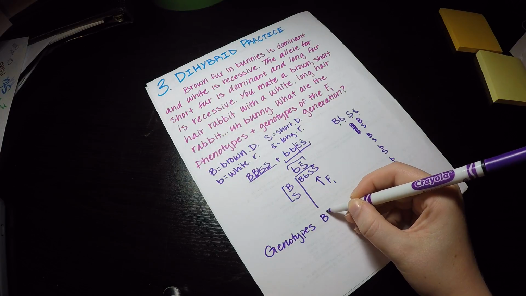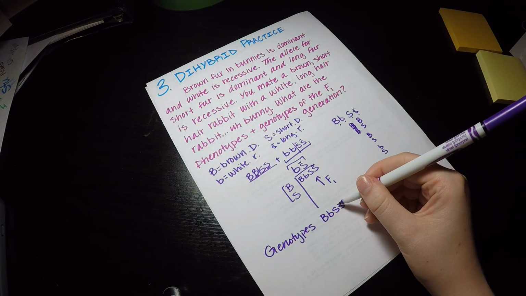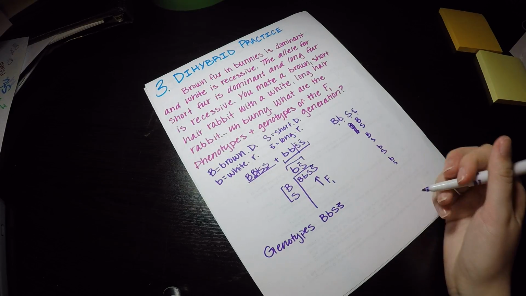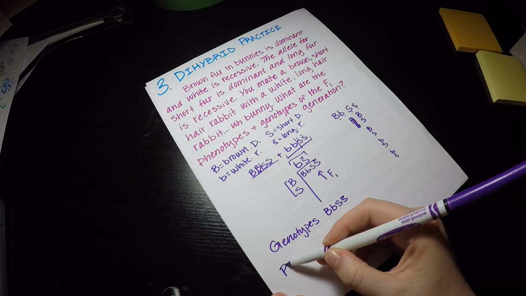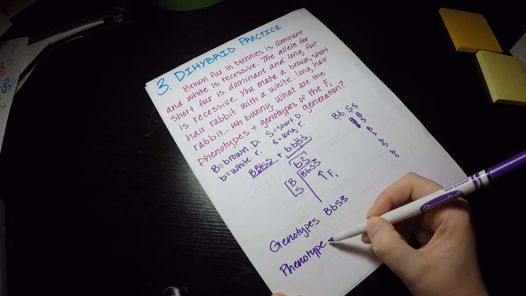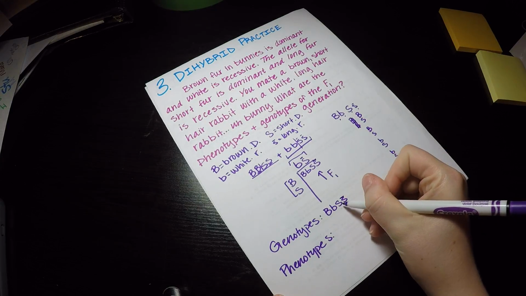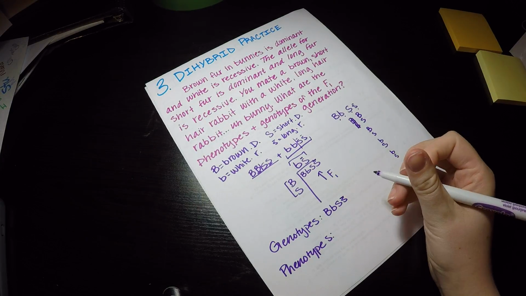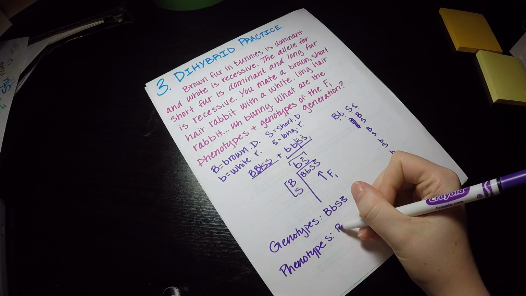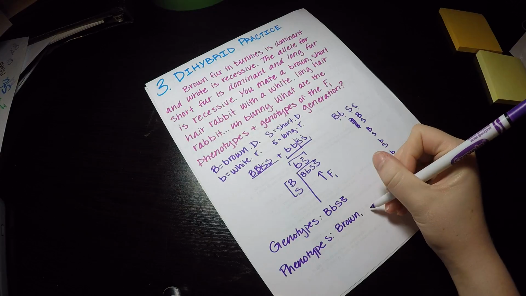So it's going to be big B, little b, big S, little s, and we're always writing the dominant allele first. And now phenotypes. Since they both have a dominant allele in here, it's going to be a brown, short-haired bunny.